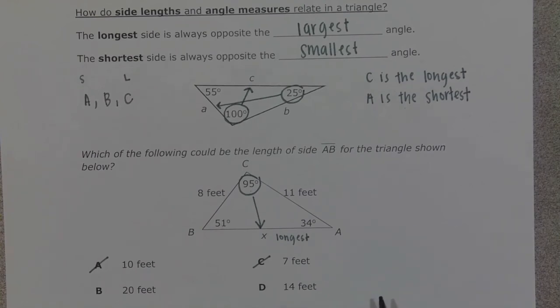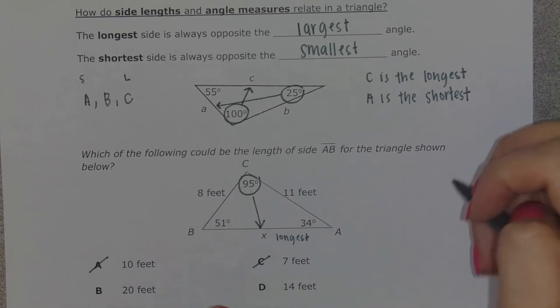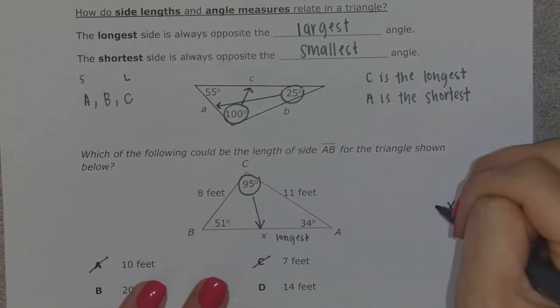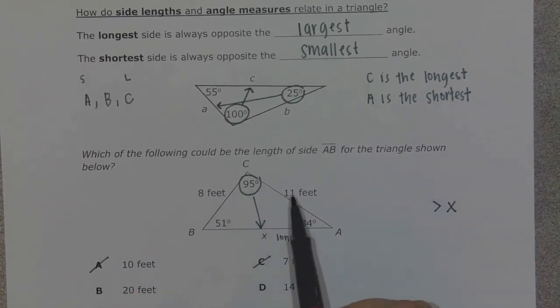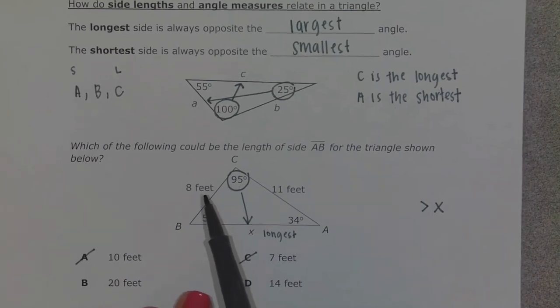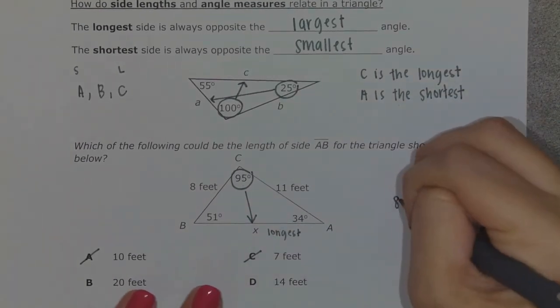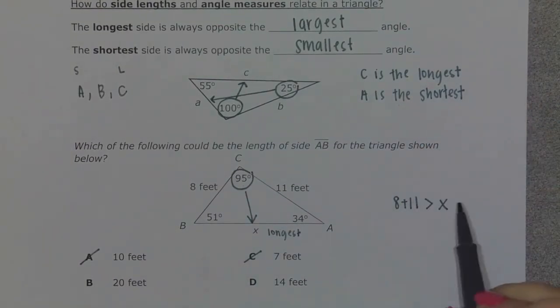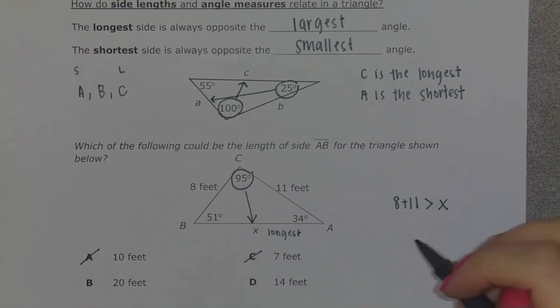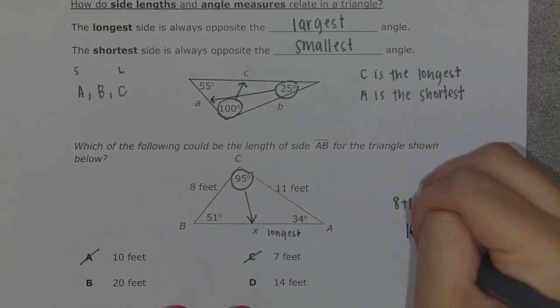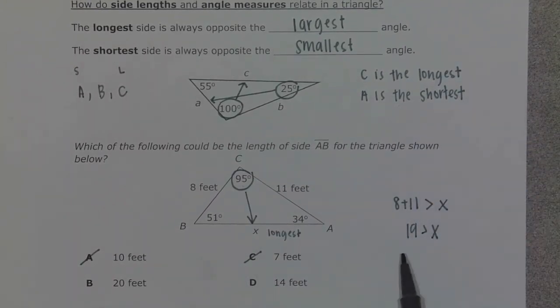So now I have to think back to my triangle inequality theorem, where we said A plus B has to be greater than C. I know that C is my longest side, and right now I don't know what C is, so I'm going to use X to represent it. A and B are my shorter sides, so that would be 8 and 11. So I know that 8 plus 11 has to be greater than whatever that missing side is. 8 plus 11 is going to give me 19. So 19 has to be greater than X.